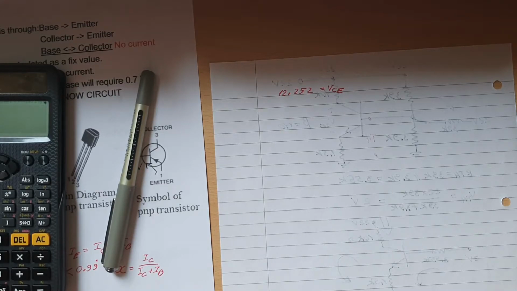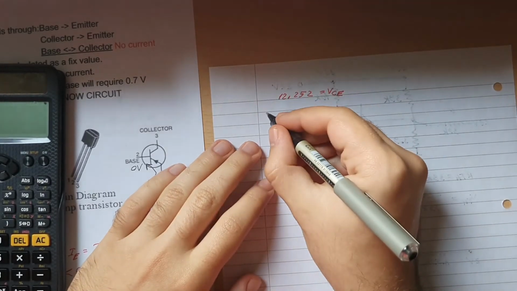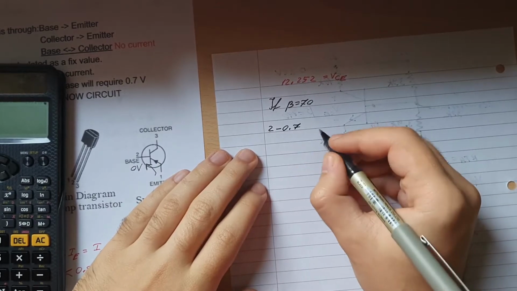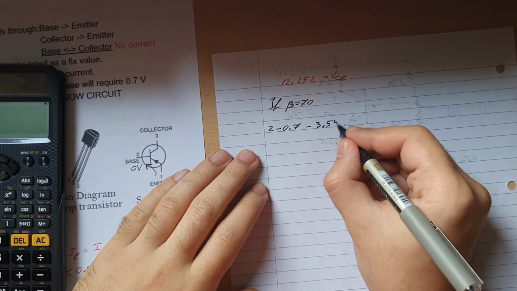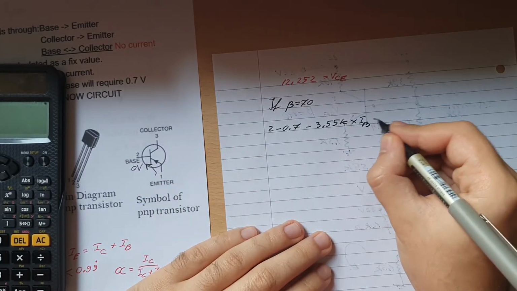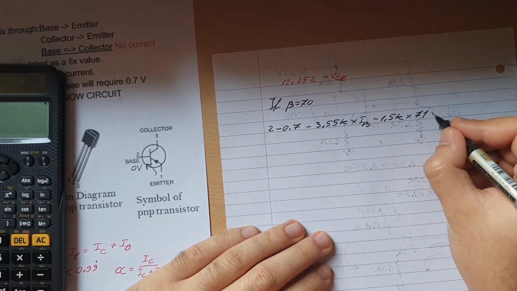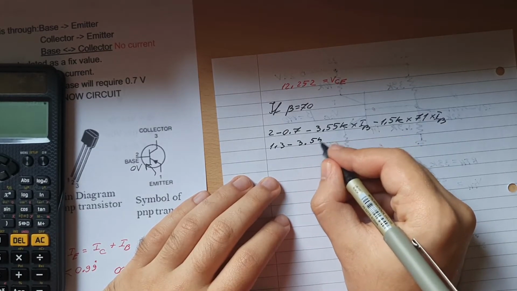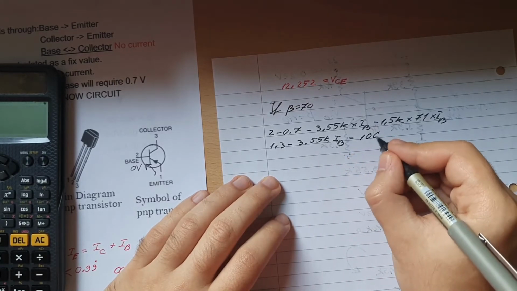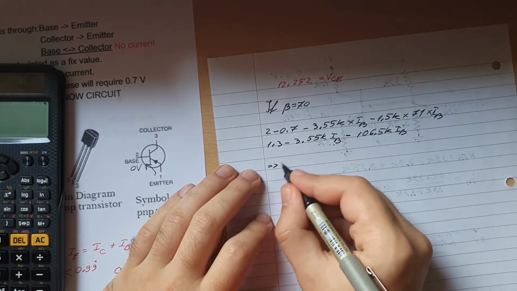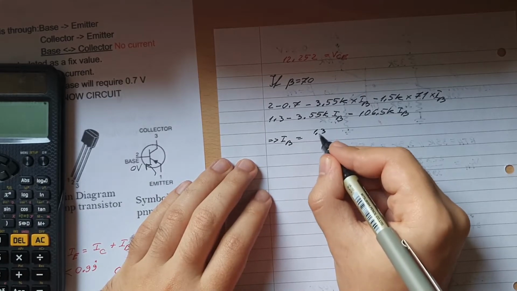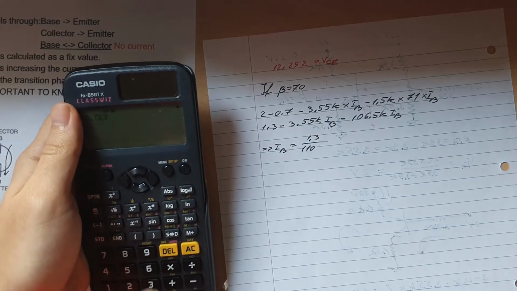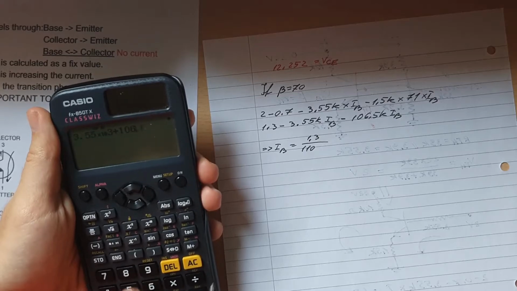Now, the interesting thing is that if you change the gain, if the gain is equal to 70 instead, but we apply the exact same thing, we still do 2 minus 0.7 minus 3.55k times IB minus 1.5k times 71 times IB, and that'll be 1.3 minus 3.55k IB minus 106.5k IB, and therefore IB will be equal to 1.3 over 3.55 times the 3 plus 106.5 times the 3.